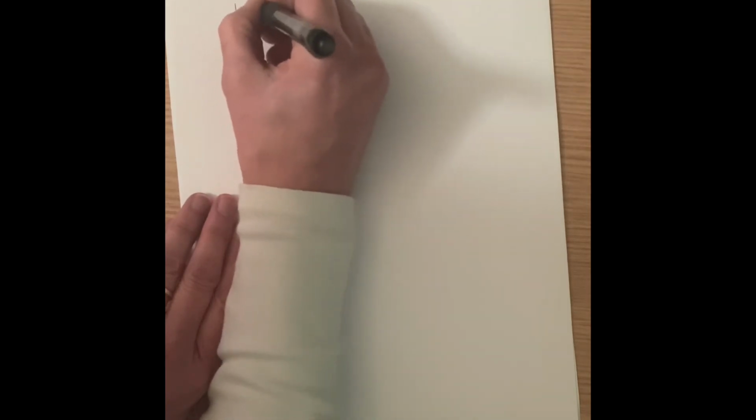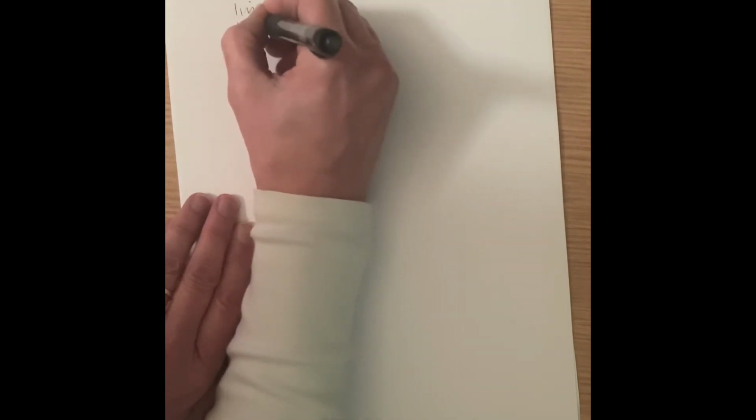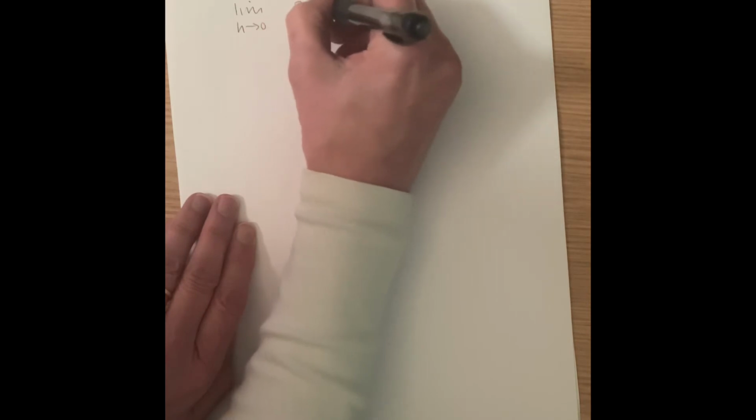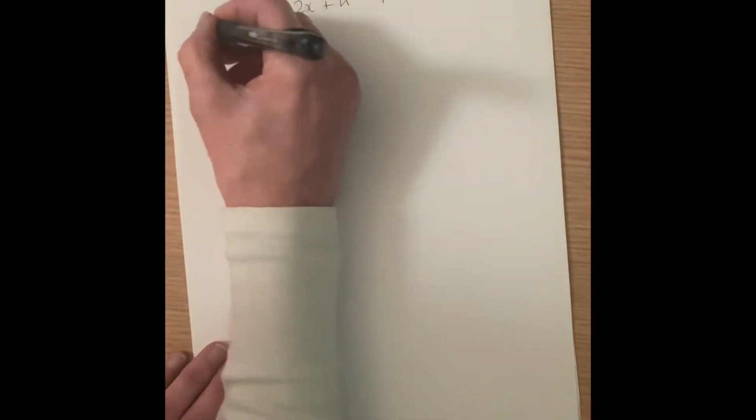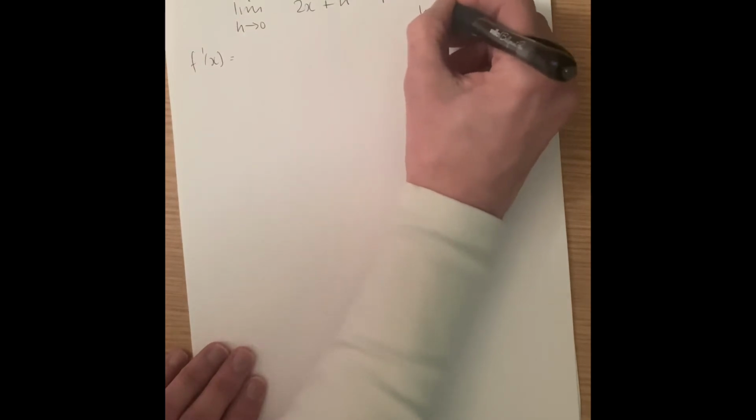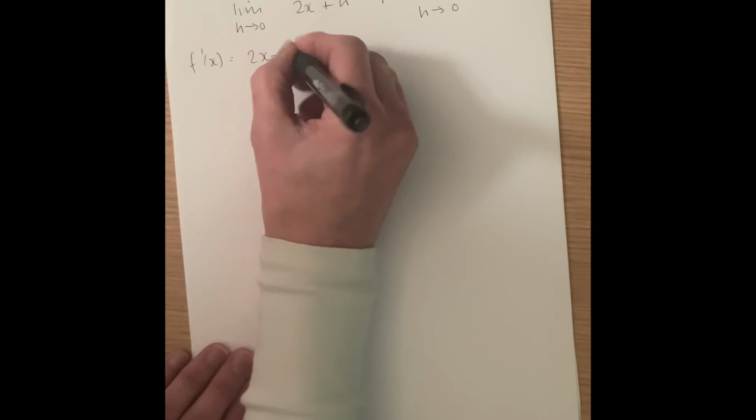So limit as h tends to 0, I've got 2x plus h minus 4. Now the mark scheme wants to see that. So your answer, f dashed x, as h tends to 0, you can see you're going to get your 2x minus 4. So make sure that you don't cover up your working with your cancelling.